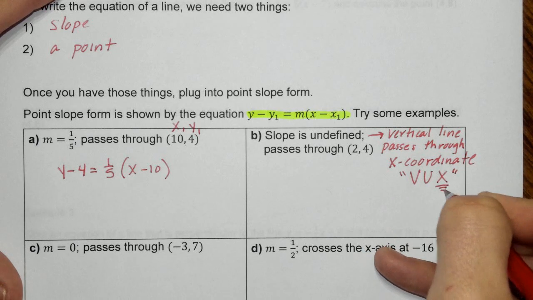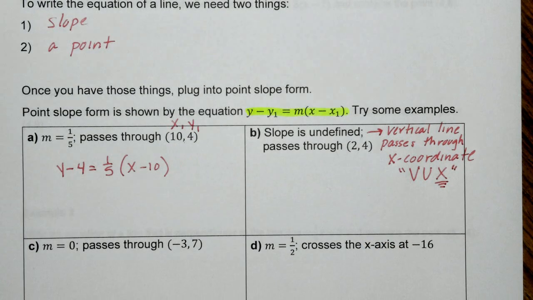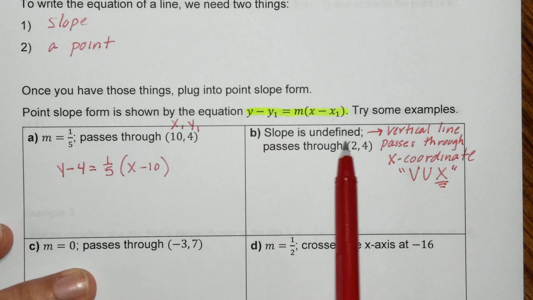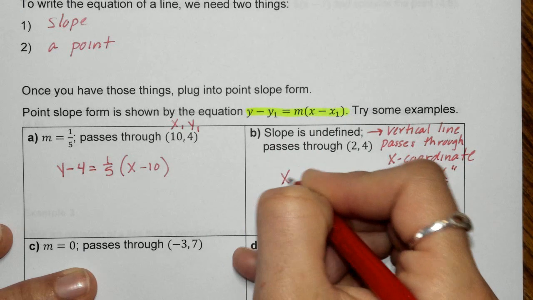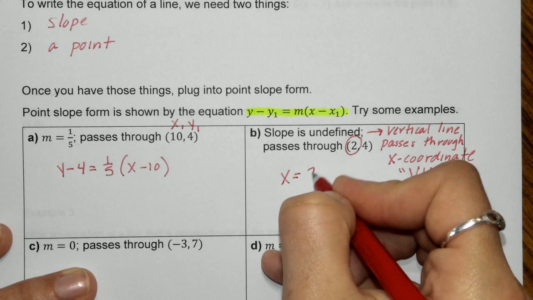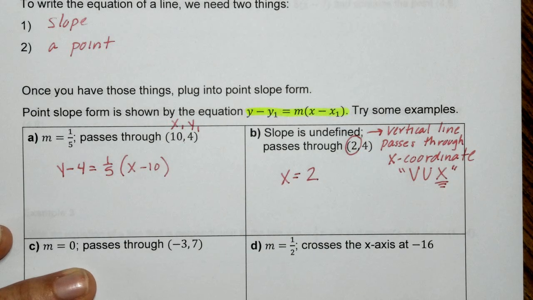So what ends up happening is that in VUX, x just means x equals a number. So all we have to do here is, we actually don't have an m. We don't need the y1, x1, and stuff like that. We don't even need this. An undefined slope is simply going to be x equals whatever that x coordinate is, and that's 2. There's your equation. Okay, that's what a VUX tells us: undefined slope, x equals the x coordinate.